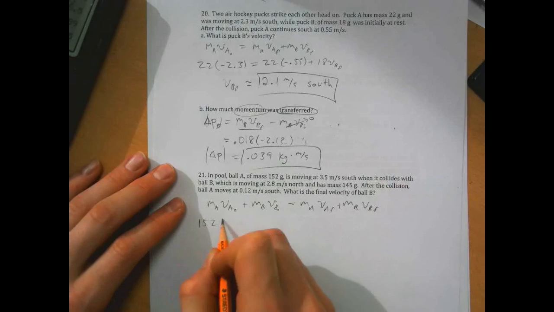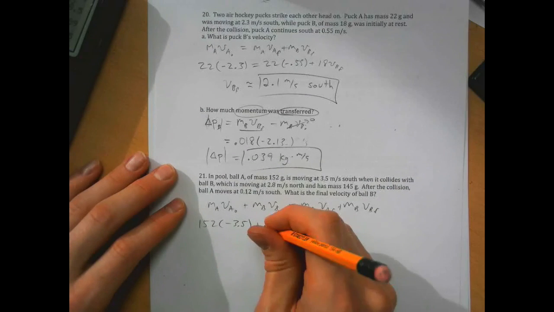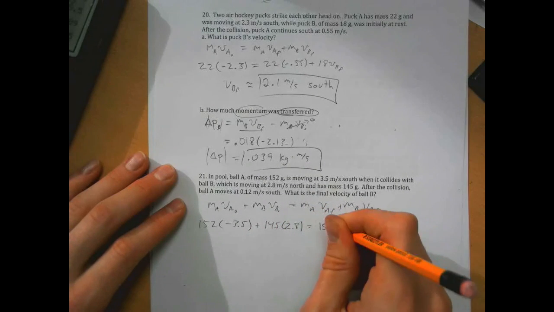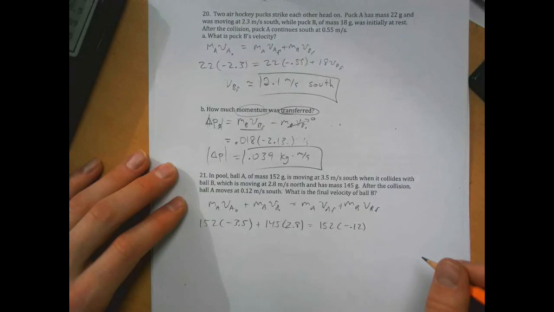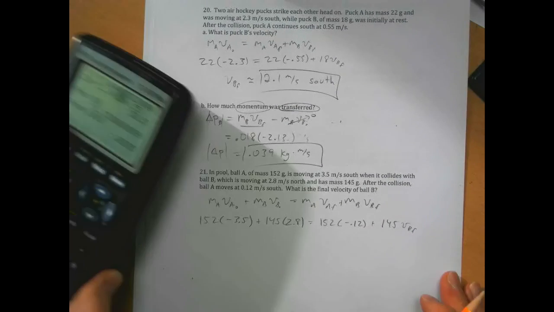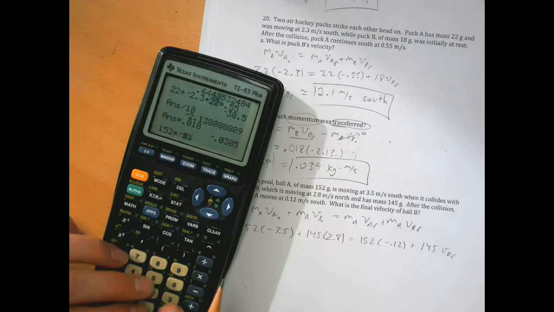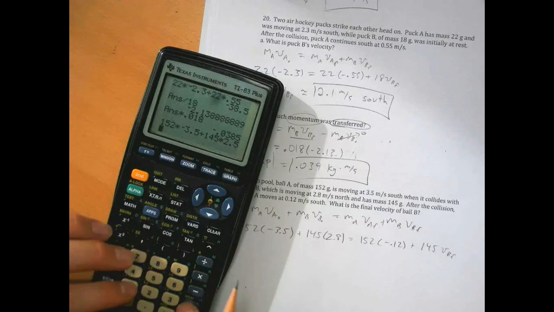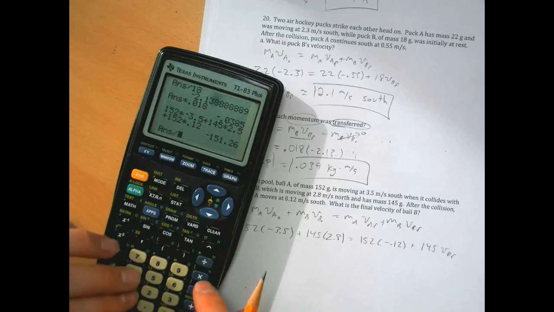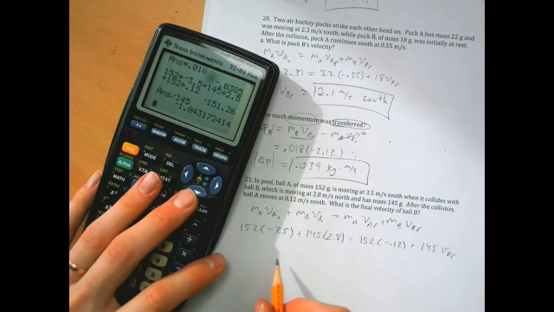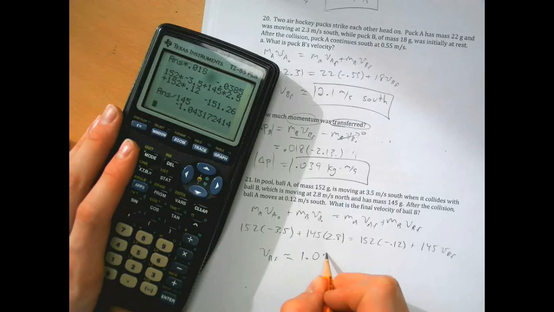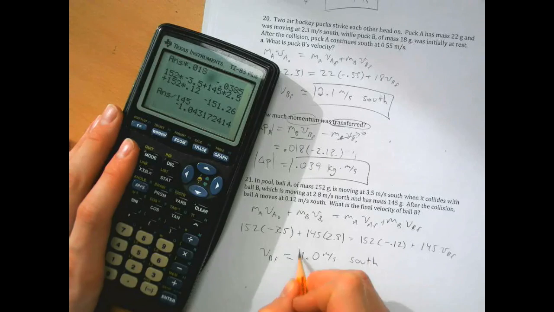We can go 152, negative 3.5, plus mass B, 145 times 2.8, equals mass of A, which is 152, negative 0.12, plus mass of B, B final, and we can calculate 152 times negative 3.5 plus 145 times 2.8 plus, moving this over, 152 times 0.12, add all those up, divide by 145, and so B final comes out to negative 1.0, so that's 1.0 meters per second south.